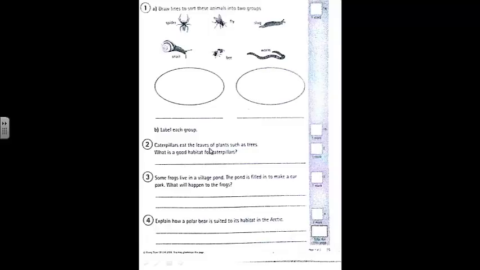Caterpillars eat leaves of plants such as trees. What's a good habitat for a caterpillar? Caterpillars eat leaves, so it can live in the flower bed. It can live in the grassland. It can live in the tree. So the good habitat for the caterpillar can be flower bed, tree, or grassland. Somewhere it can find leaves.